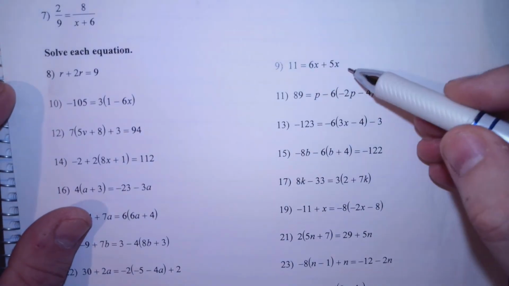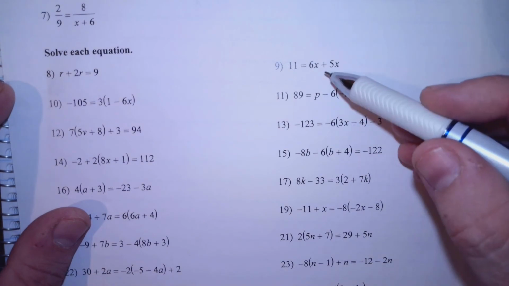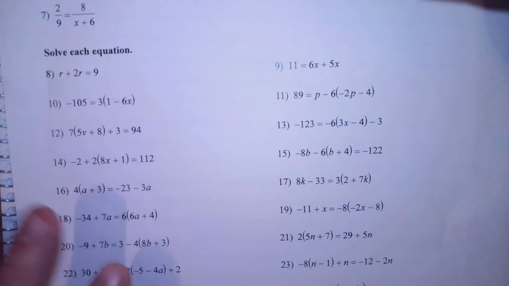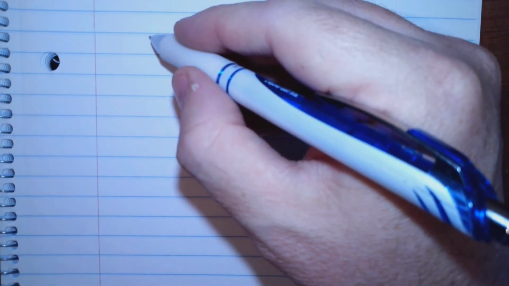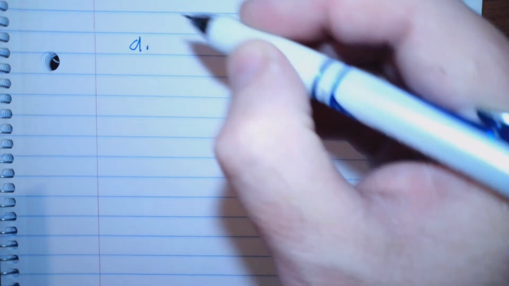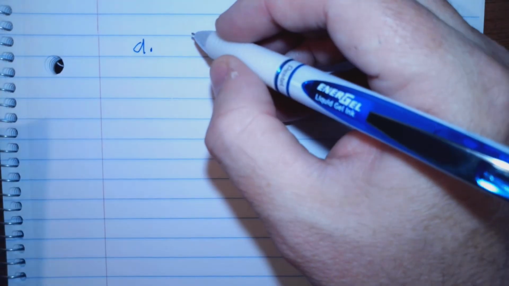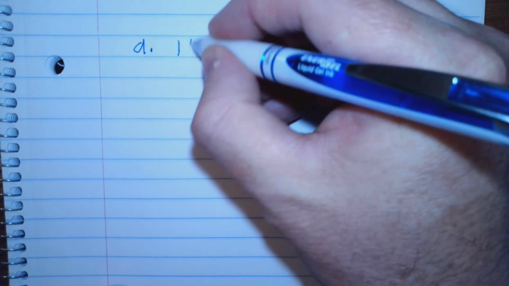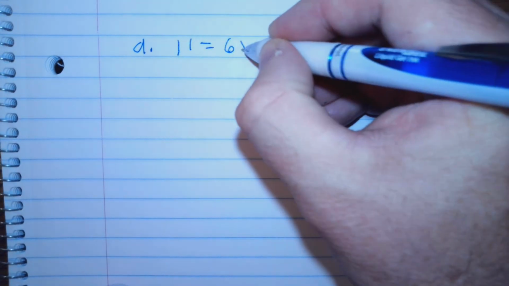Okay, we're going to look at number 9 and see how to do that. We don't have to do distribute property, we just have to combine like terms. So we are going to go ahead and write that down here. So this is number 9. And so here we go with that. Okay, so that is 11 equals 6x plus 5x.